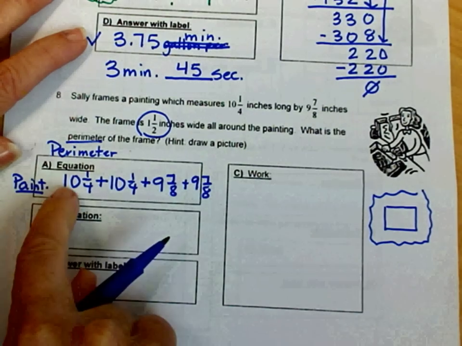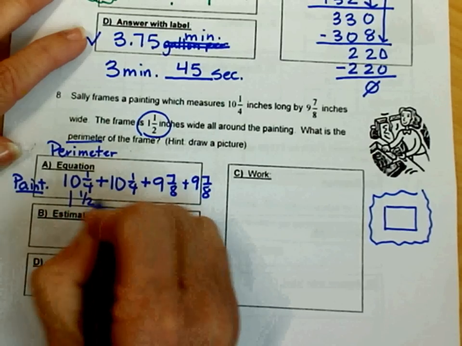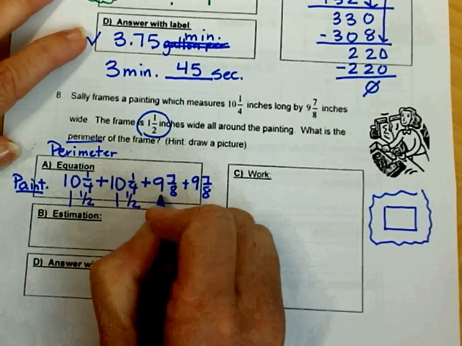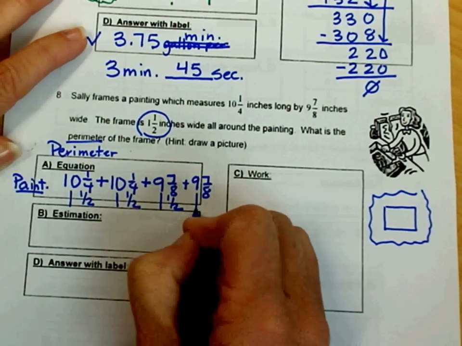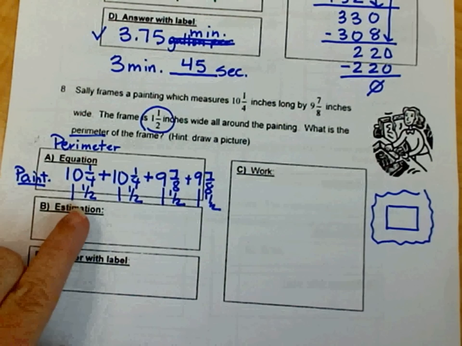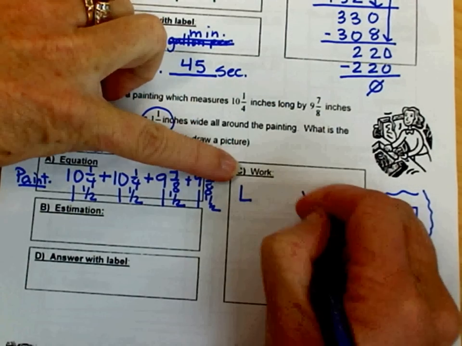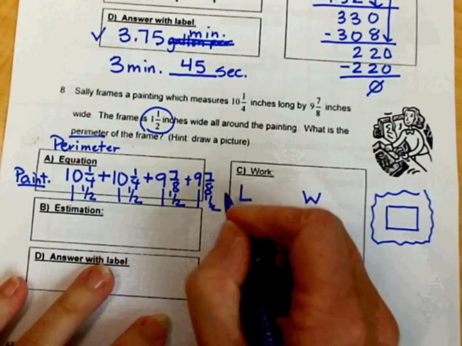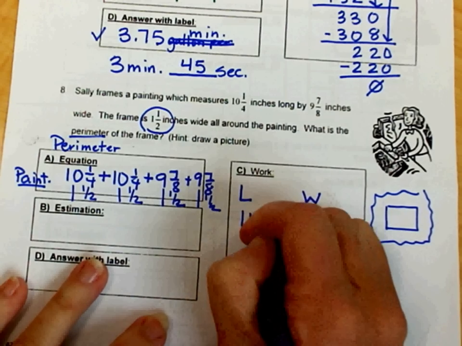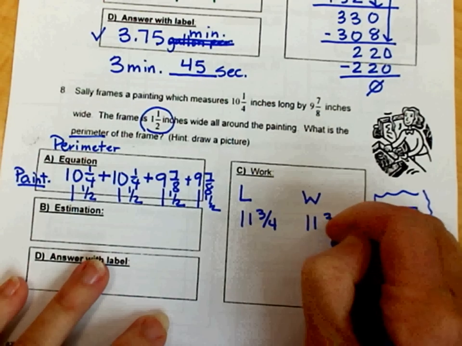Each one of these is going to be increased by 1 1/2, 1 1/2, 1 1/2, 1 1/2 to include the frame. So this is a multi-step process, and when I actually add 1 1/2 to each of these numbers, I'm going to look at it that I have a length and a width, and my length becomes 11 3/4, and my width becomes 11 3/8.